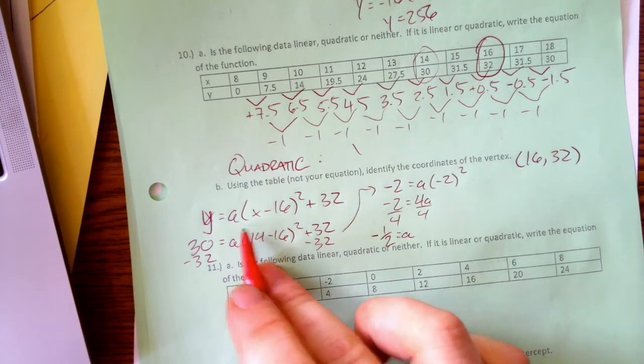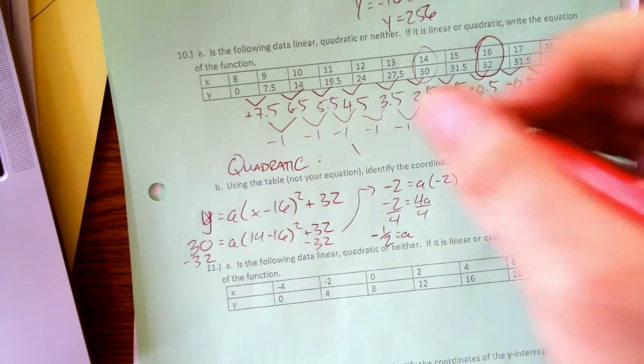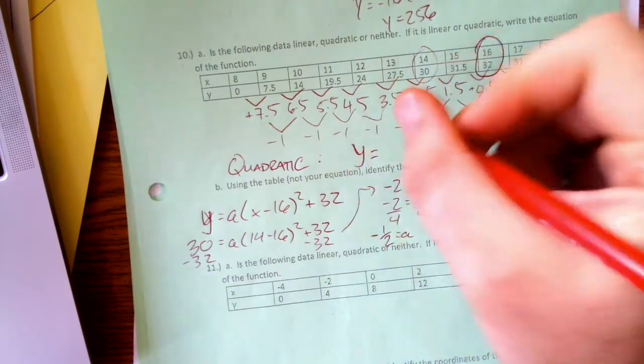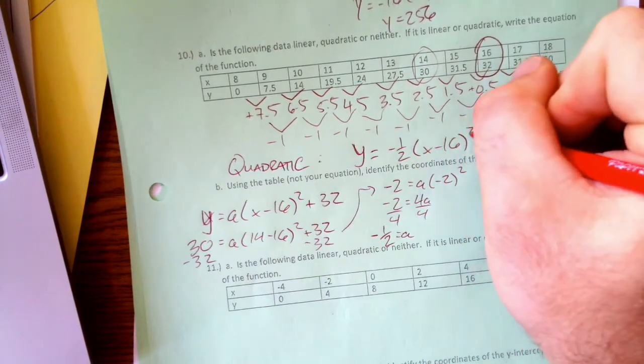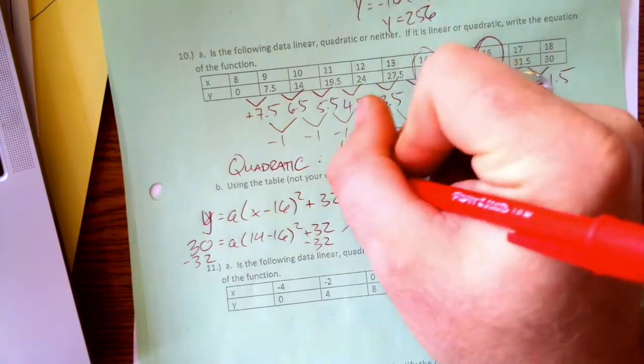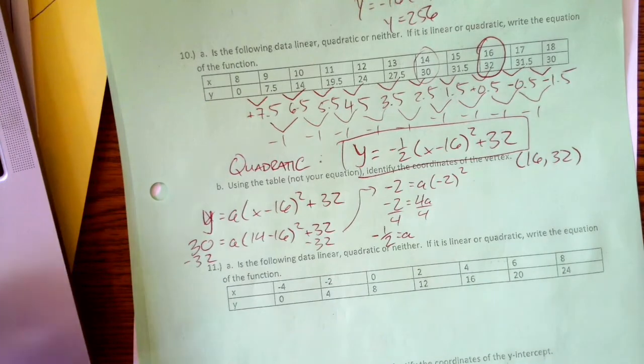So we've got our a, we've got our h, we've got our k. So y equals negative 1/2 times x minus 16 squared plus 32. All right, I will come back soon.